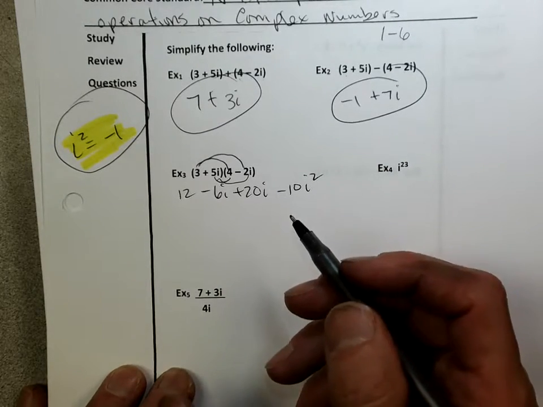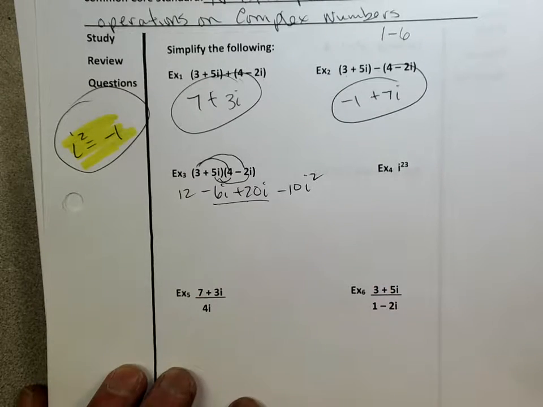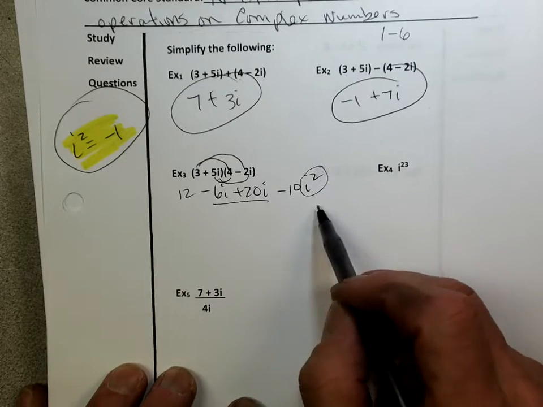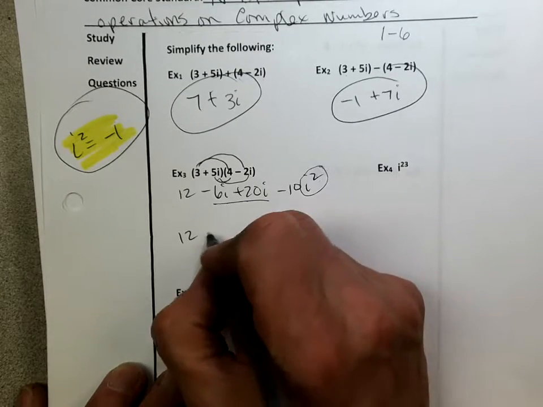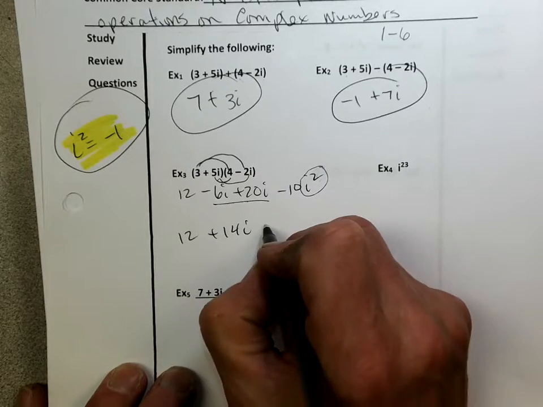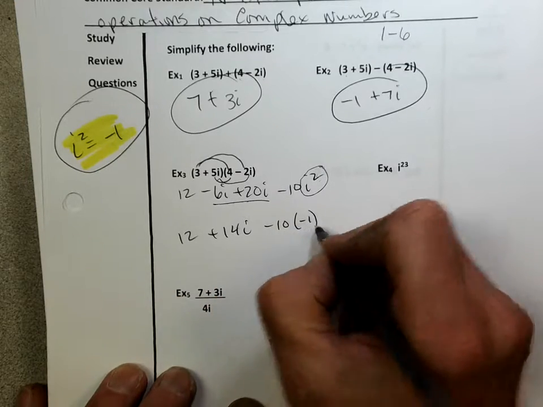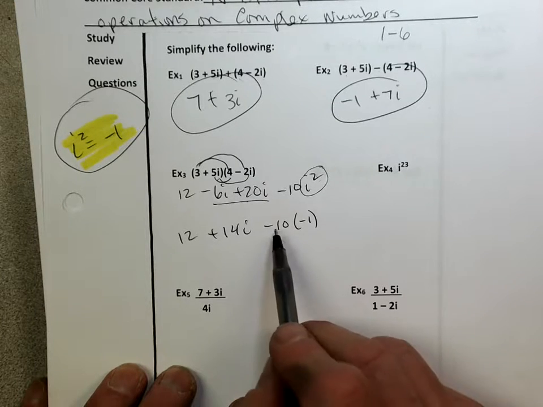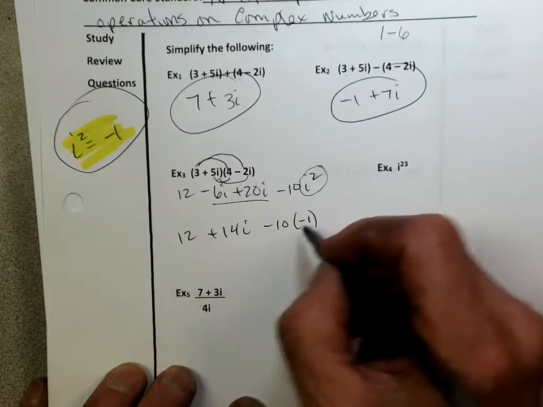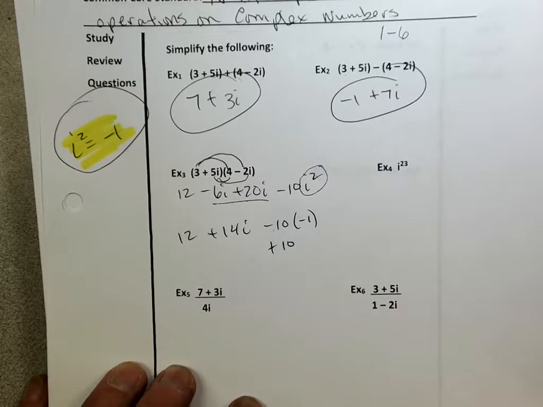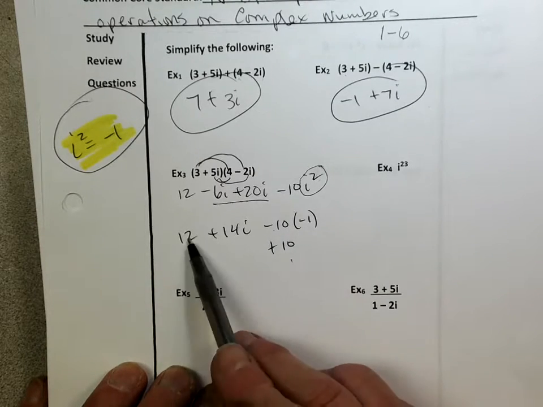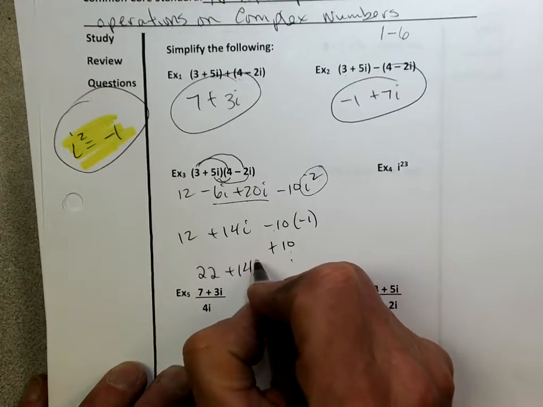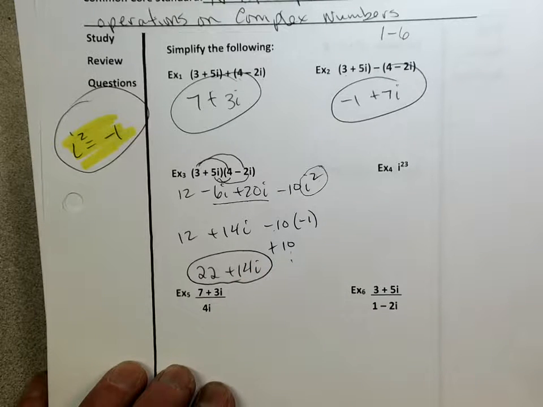Well, there's some things we can do to tidy this up. I'm going to combine those two. And I'll change the i squared into a negative 1. So I'll go 12 plus a 14i minus 10 times negative 1. Okay. And of course, negative 10 and negative 1 makes a positive 10, right? Agree with positive 10 there. So then 12 plus 10 is a 22 plus a 14i. Okay.